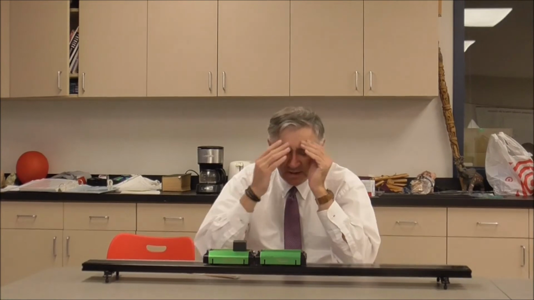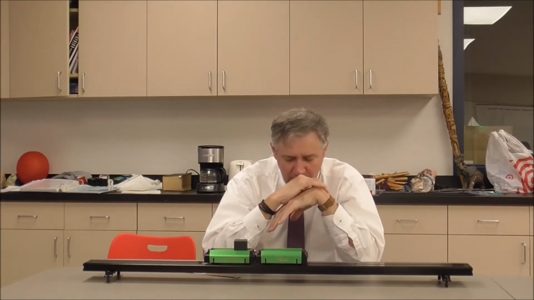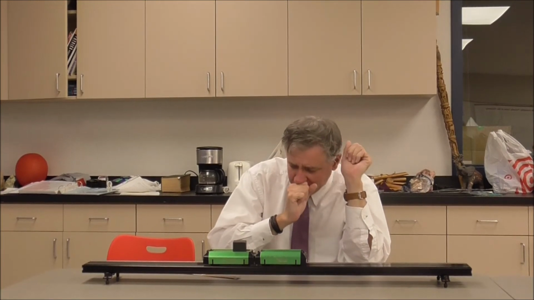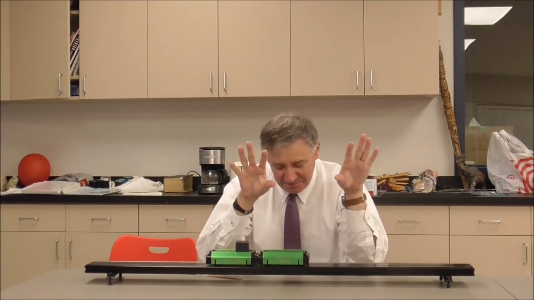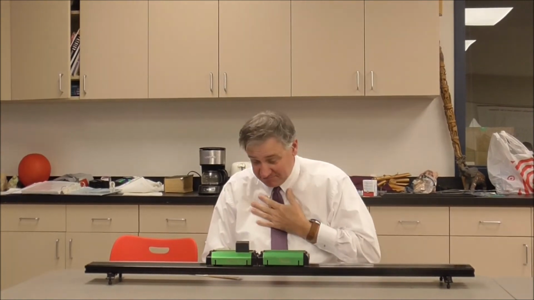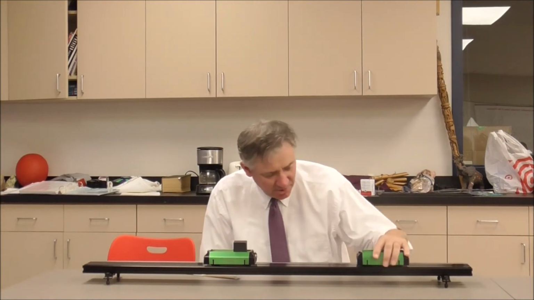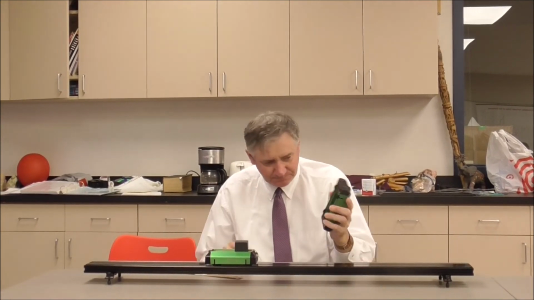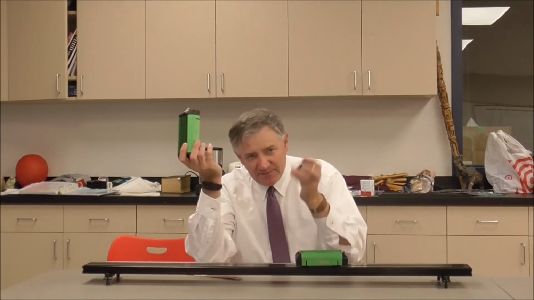Okay, so here's what's going to happen in this lab. You don't have to cough first, that wasn't part of the procedure. You're going to have two carts, one without a mass, one that's going to have a 500 gram mass.